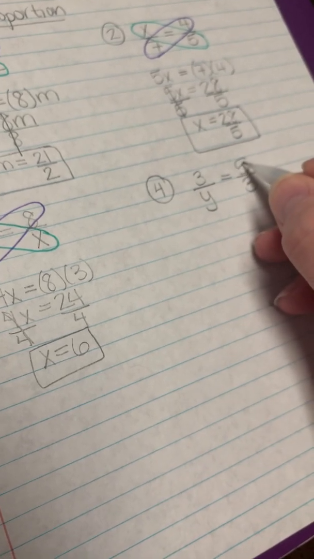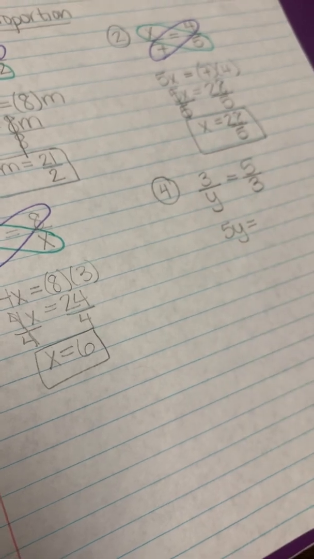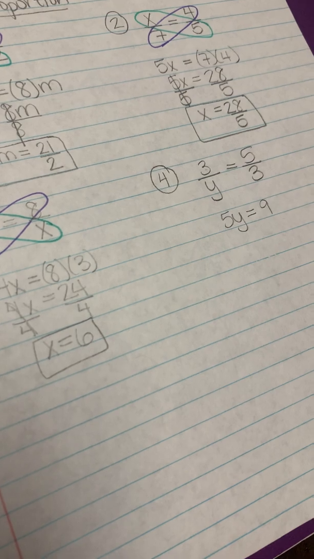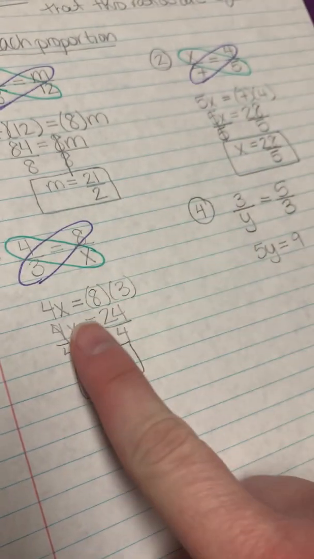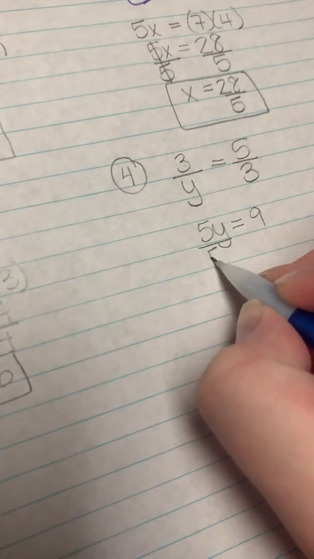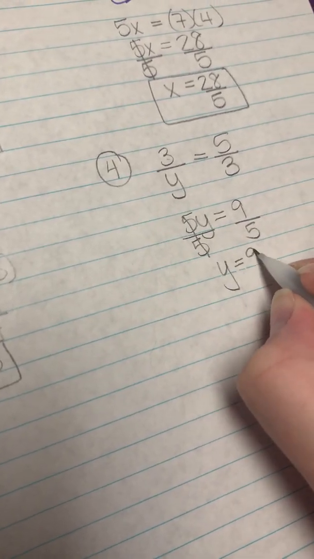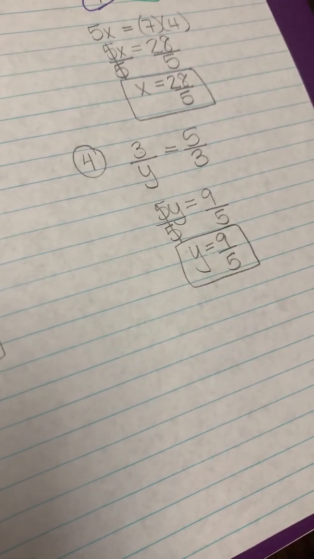So we have 5 times y, we get 5y. 3 times 3, which is 9. At this point, I assume that you can just multiply the numbers versus writing it out like for the first one. Then when we divide by 5, y ends up equaling 9/5. And hopefully you got that one right.